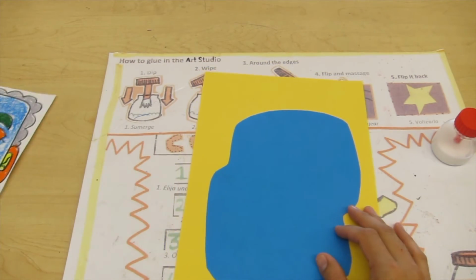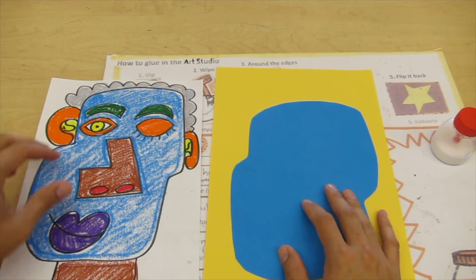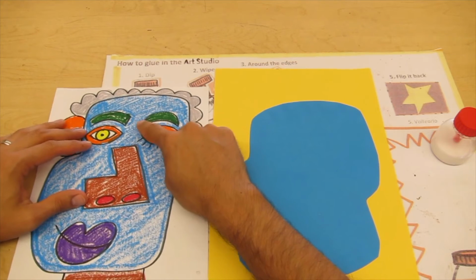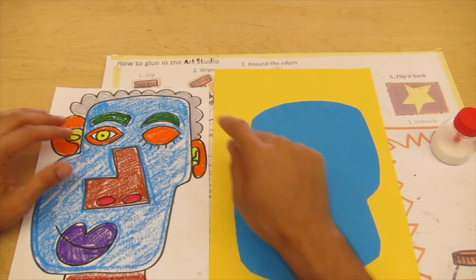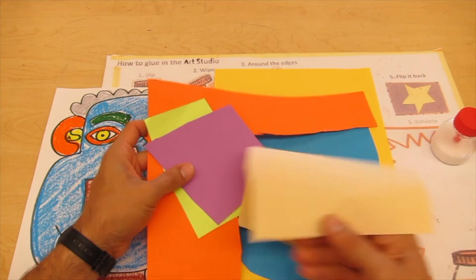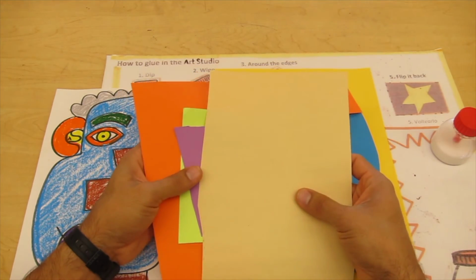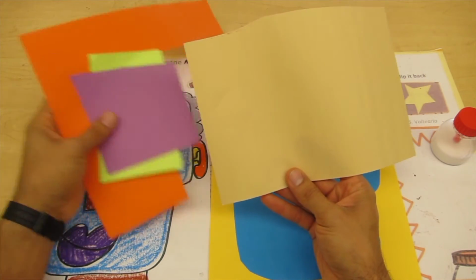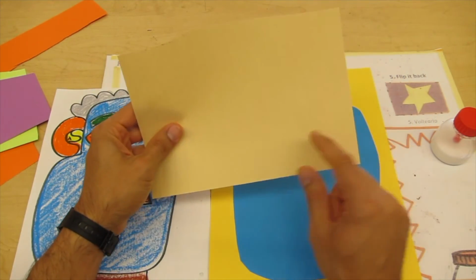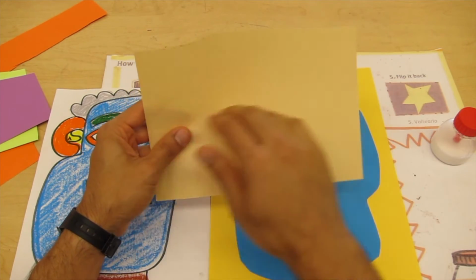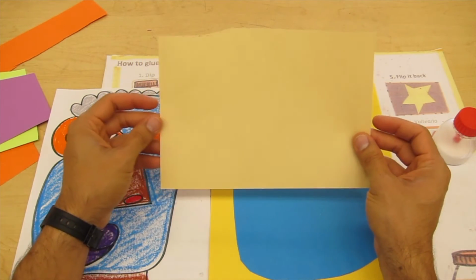Now we're going to continue adding the different parts of our face, but we're only going to do the shapes. We're only going to do the outlines. I have other collage paper that I can use for the other parts of my face, so I'm going to show you how to do that. Again, when you're using collage paper, make sure that you draw around the edges, so that we can save and recycle the other paper.